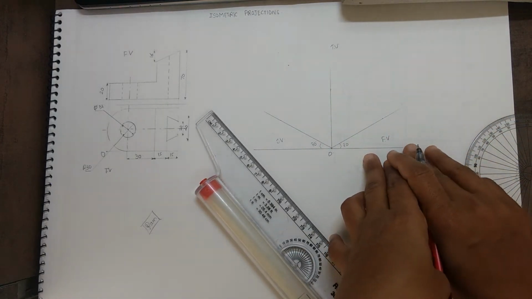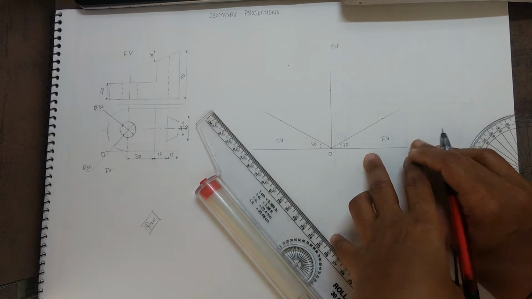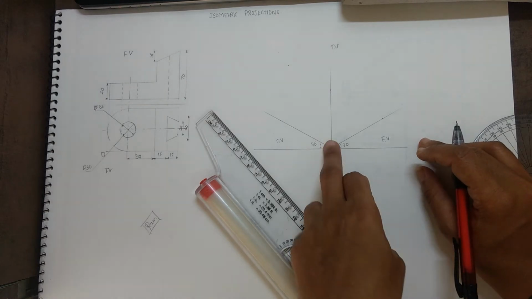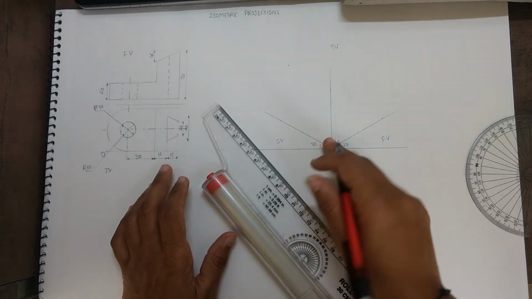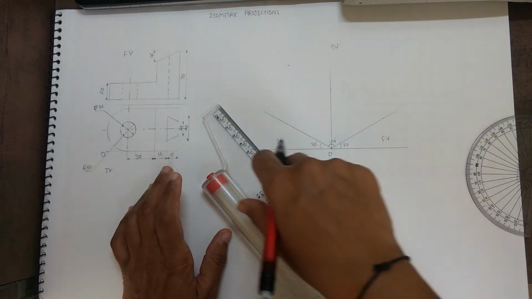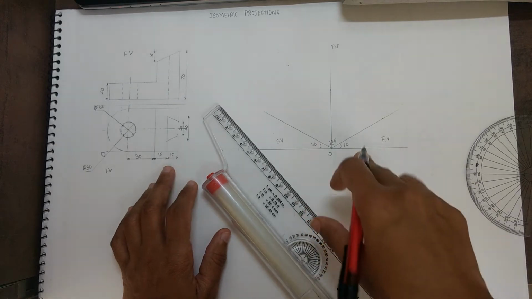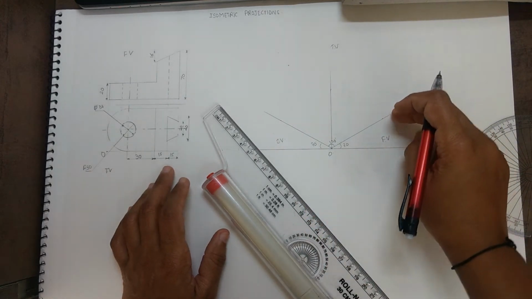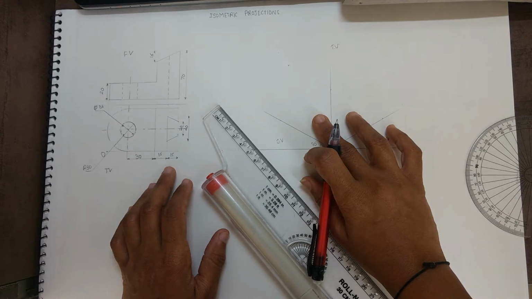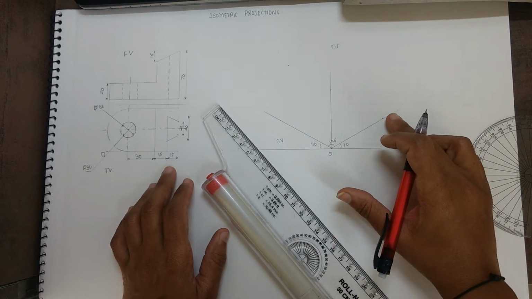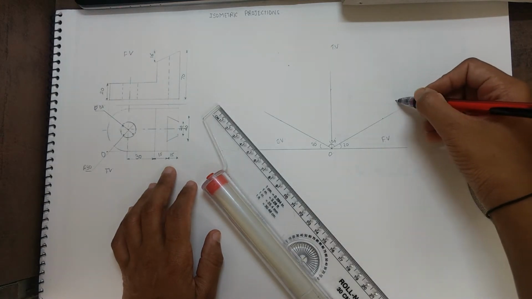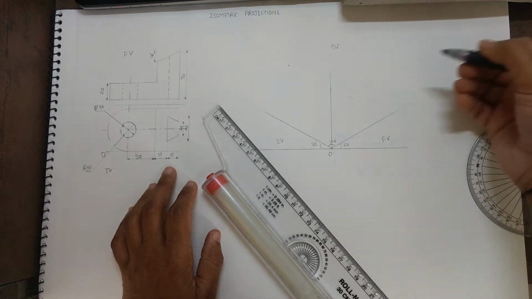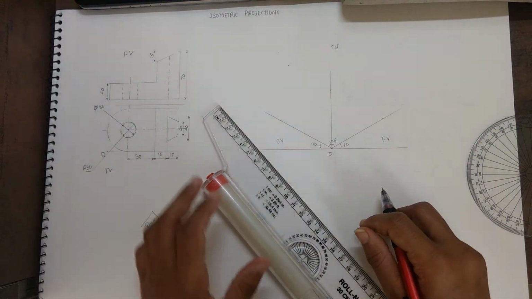I told you about this, that 95% of an object we can see over a 120 degree angle. As this is a 120 degree angle, we also need to decide where the front view should be. So I have decided to draw my front view over here, and by completing this figure, you might understand at the end why I have chosen this side for the front view. Okay, so let us start with the front view.